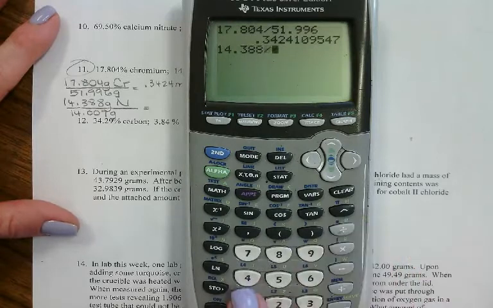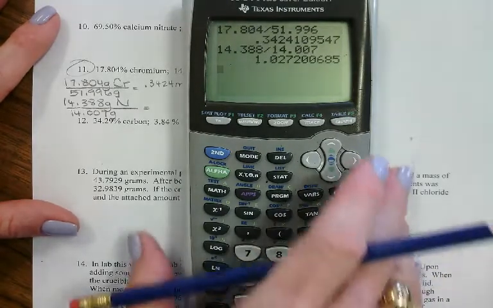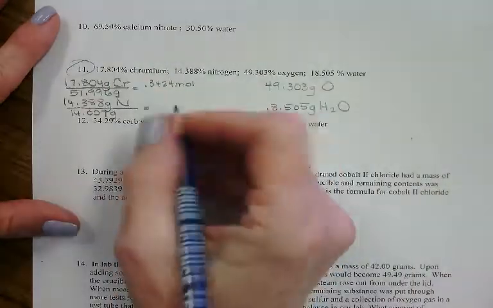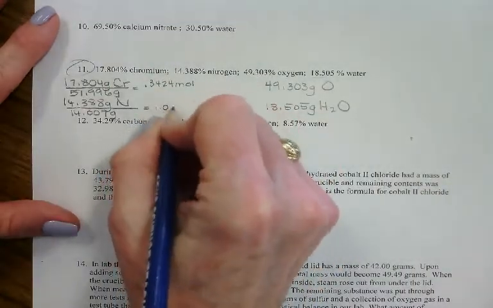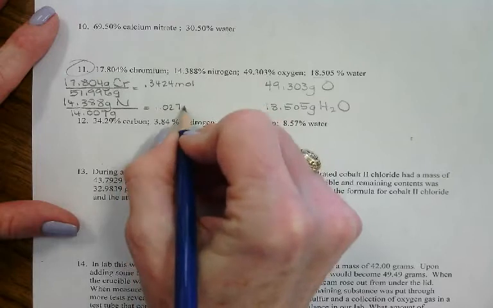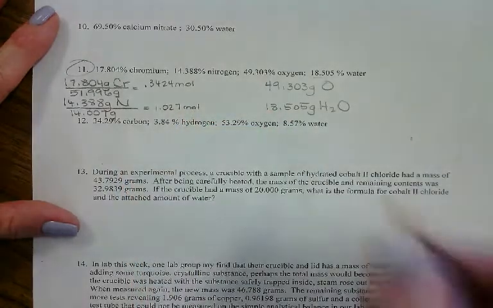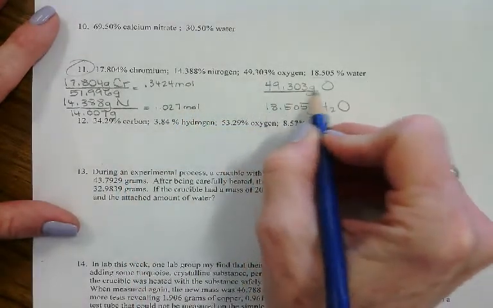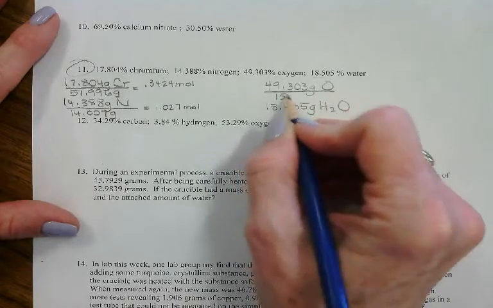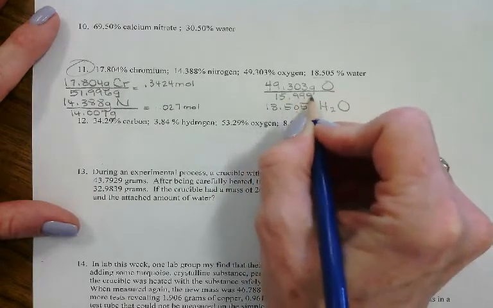0.388 divided by 14.007 is 1.027 moles of nitrogen. So let's do oxygen. I'm going to divide it by the molar mass of oxygen, which is 15.999 grams.